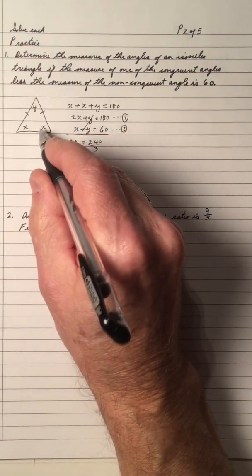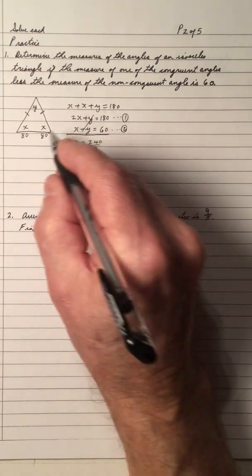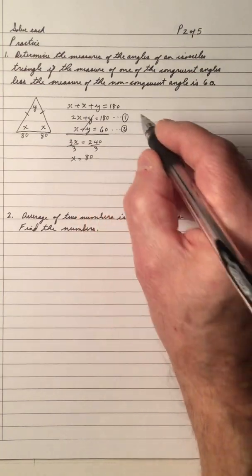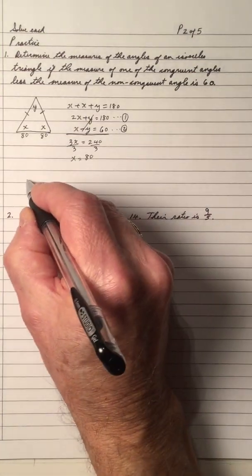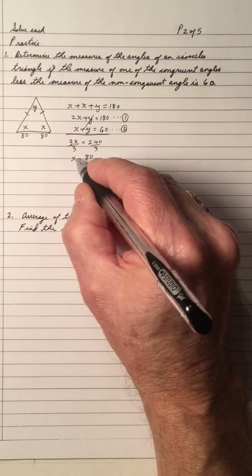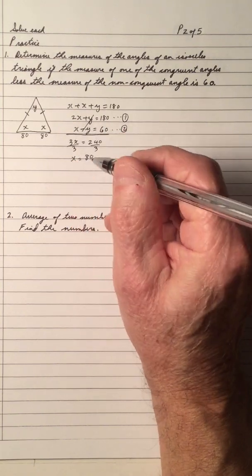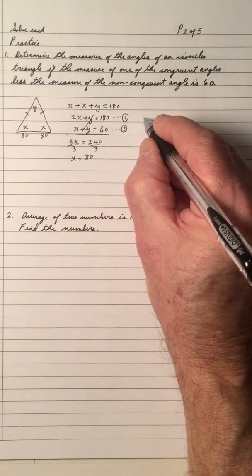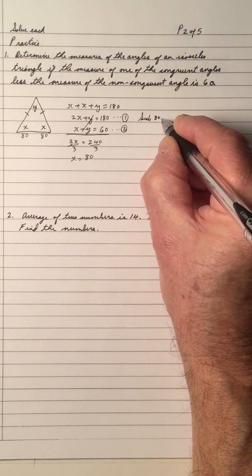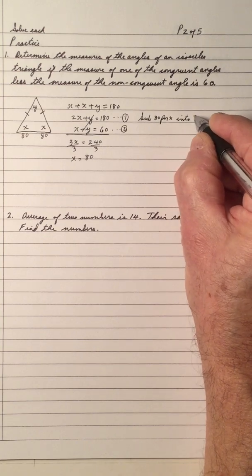So I have x is 80 here, x is 80 here, because these two angles are equal. Now I need to find what y is. So I'm going to take the x, which is 80, and put it into the first equation or into the second one. It makes no difference. So let's pick equation 1. Let's substitute 80 for x into number 1.